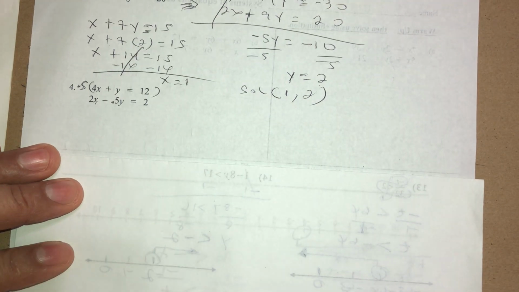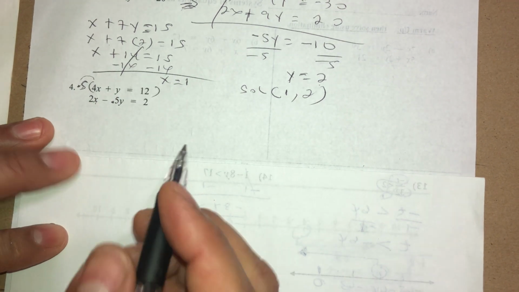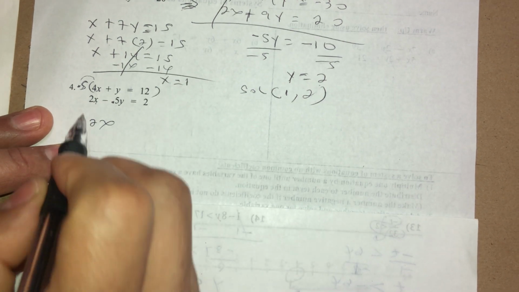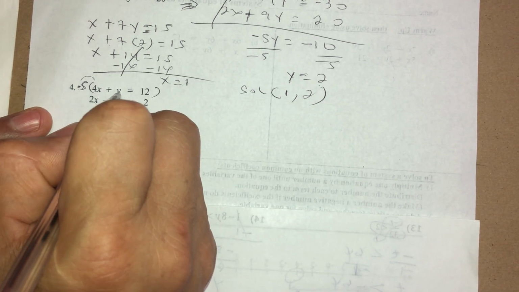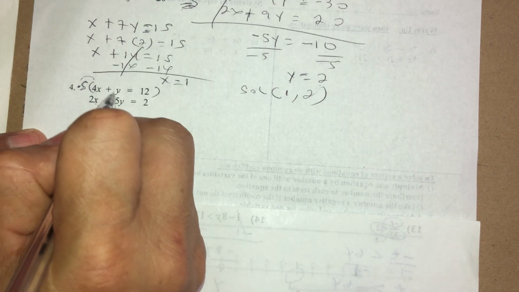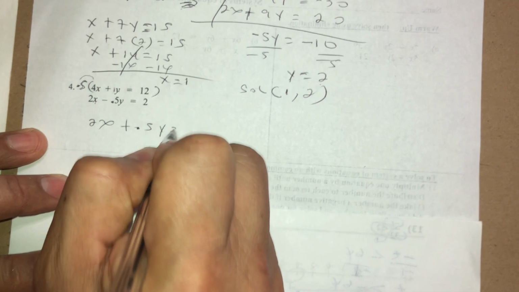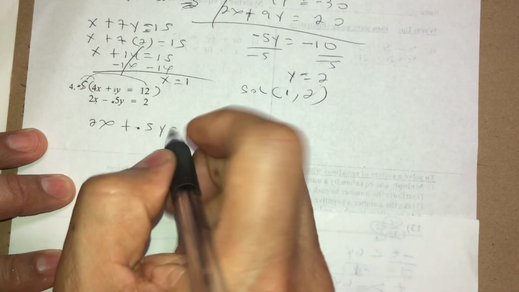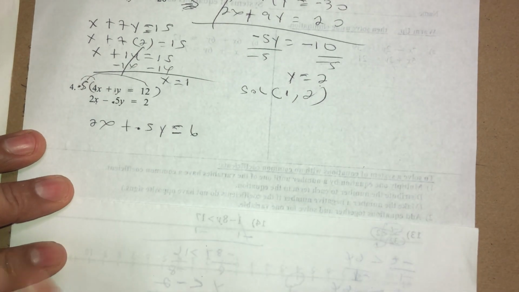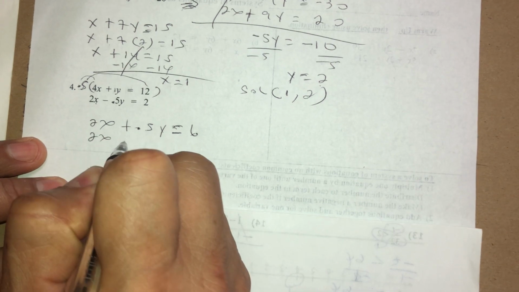And 0.5 means 1/2. If you multiply 0.5 times 4, it's like saying half of 4, which will be 2x. Now, 0.5 times y is going to be the same thing. Also, 0.5 times 1, because it's 1 in the front, gives you 0.5y. And 0.5 times 12, which is half of 12, will be 6, because 0.5 is 1/2, and half of 12 is 6. And I'm going to keep the other one.